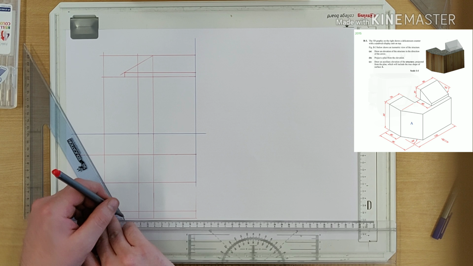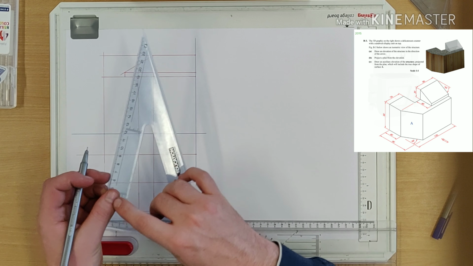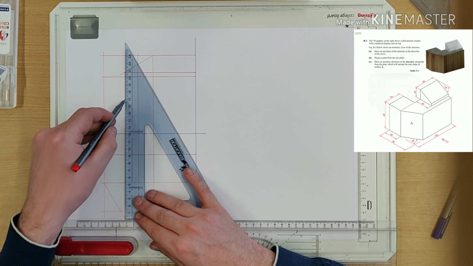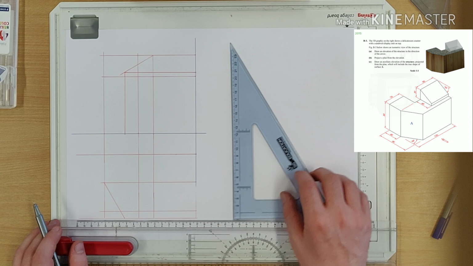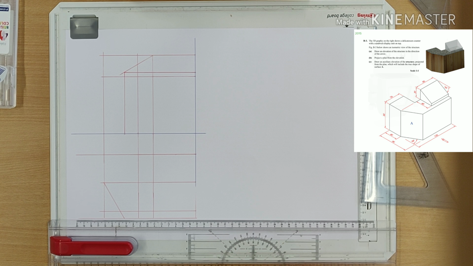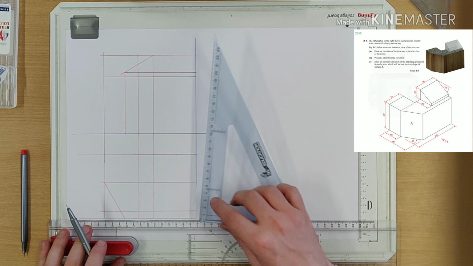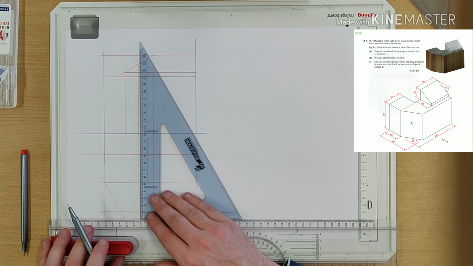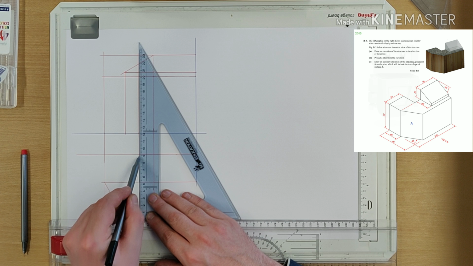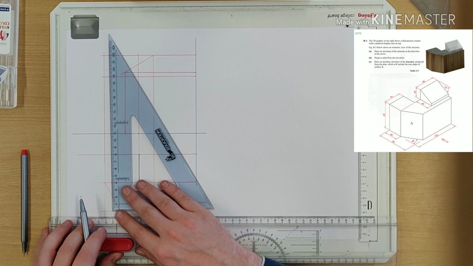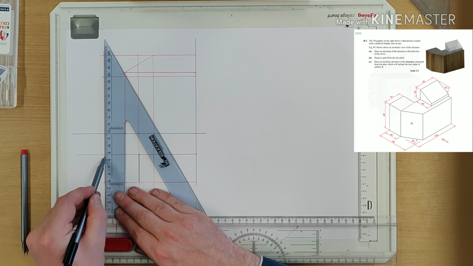Okay, so 30 degrees is going to give me the true length line of surface A, which I can now project back up to my plan. Now you can see I'm going to start to darken in the back of the box.